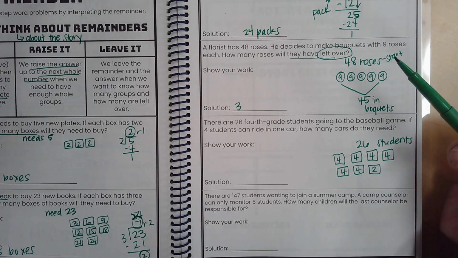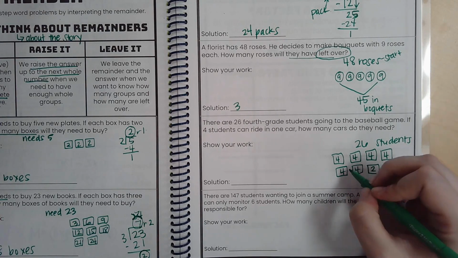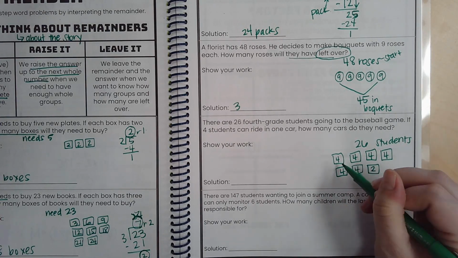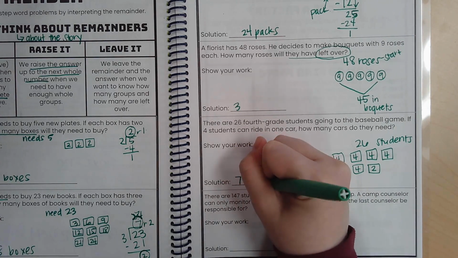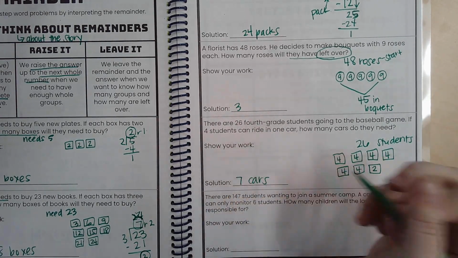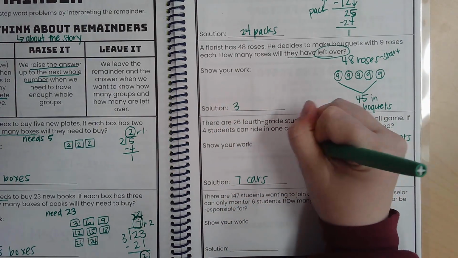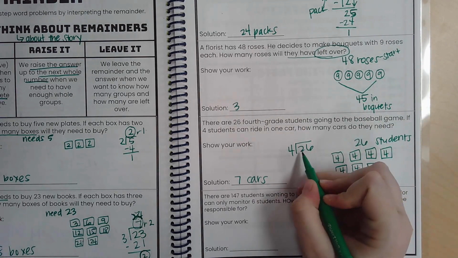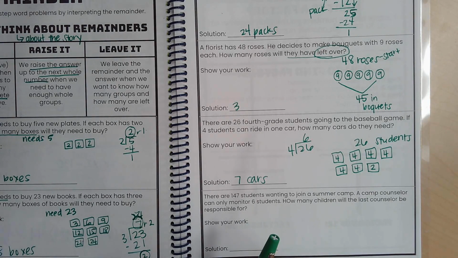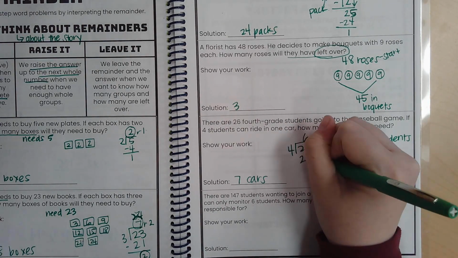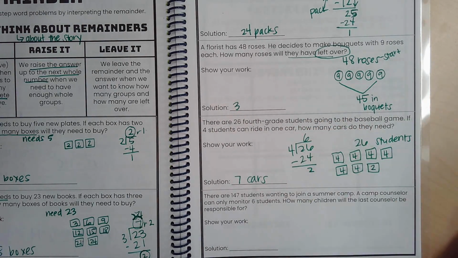The thing is, if we were to do this, it's obvious by doing it this way, right? We'd have 7 cars, right? So our solution is 7 cars. But I want to show you if you do it the other way. So 26 divided by 4. We can't do 2, so we move over to 26. 6 times 4 is 24. So that gets us there, and we subtract, which leaves us with 2.